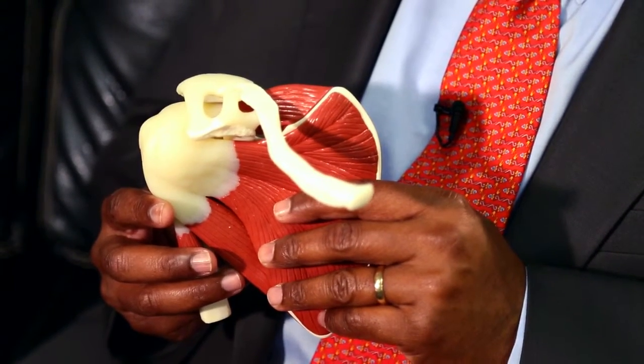Arthroscopic surgery of the shoulder requires anesthesia, sometimes general anesthesia, sometimes a regional block, which is a local anesthetic instilled into the arm to numb the arm for surgery. I'd like to demonstrate how this is done with the arthroscope using this anatomic model.